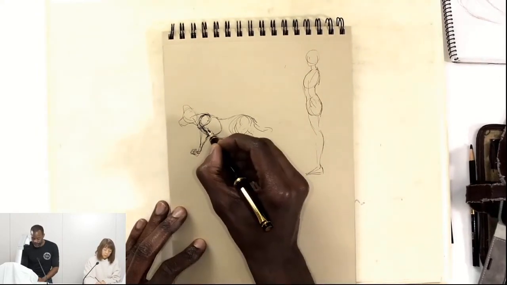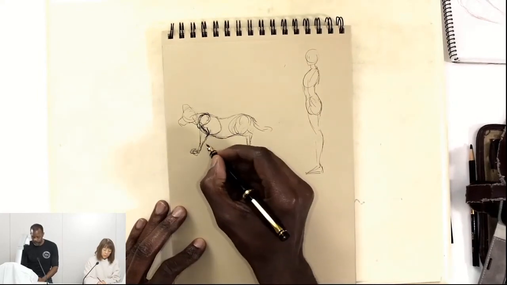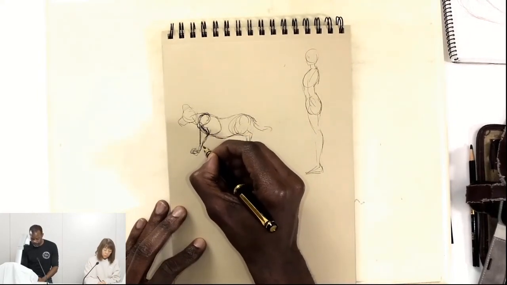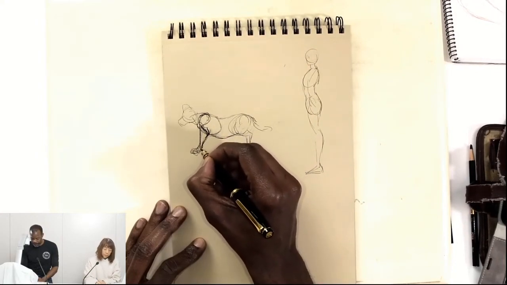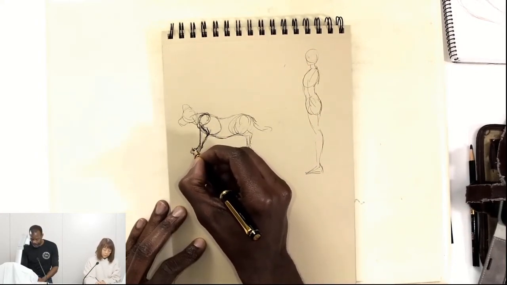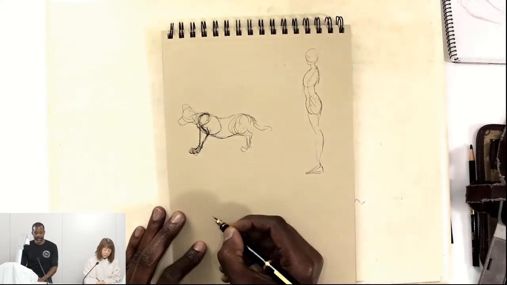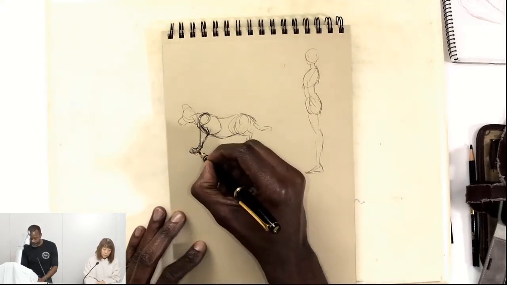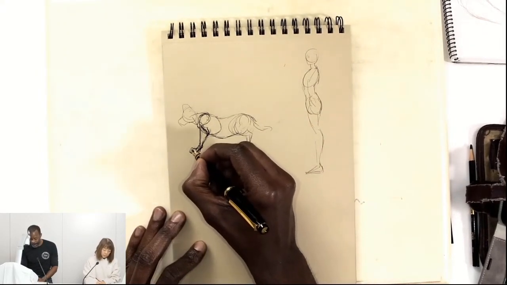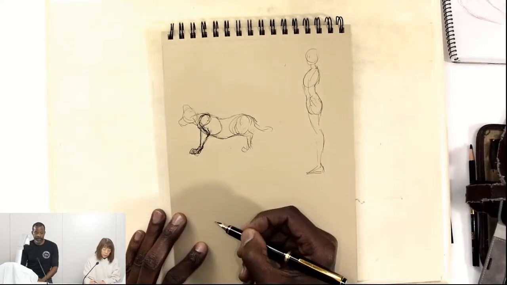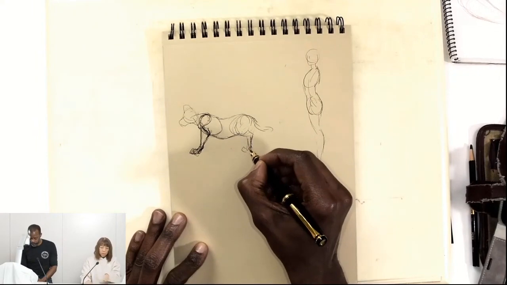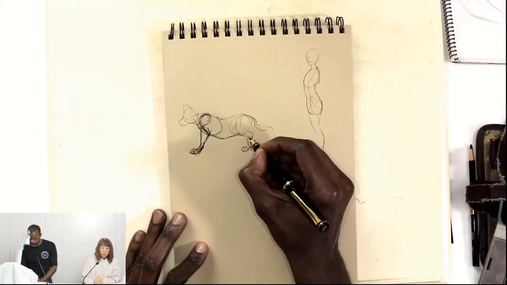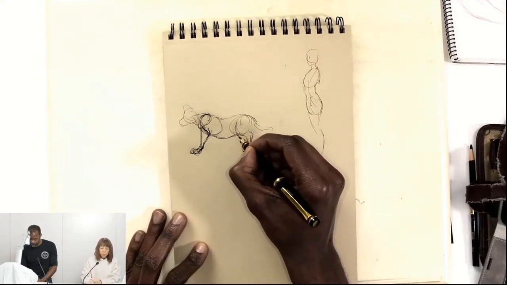Okay. And then that goes into the forearm, and then their hand would be down here, like that. I'm sorry, like a paw. Sorry, an animal's hand is a paw. The forearm is quite long compared to the upper arm.